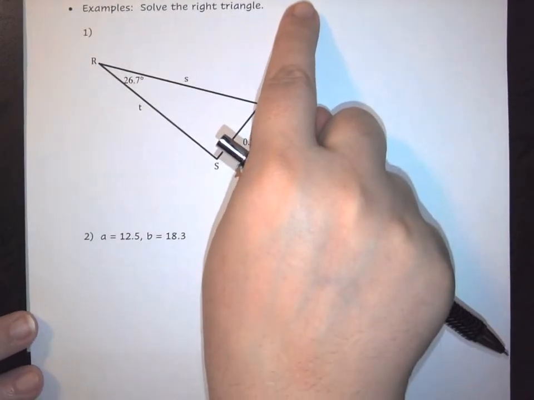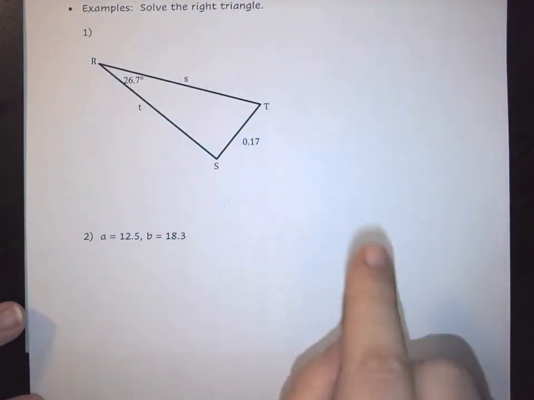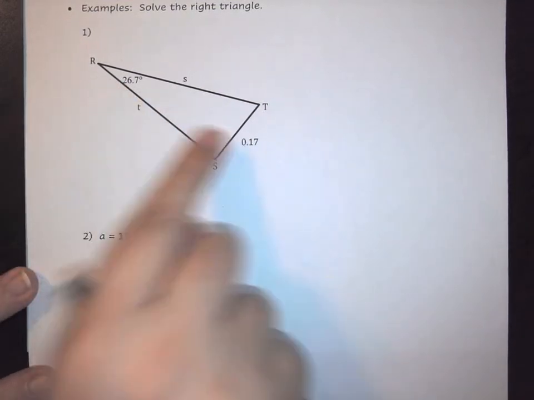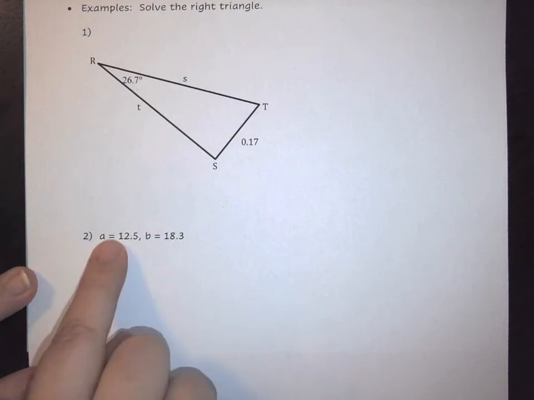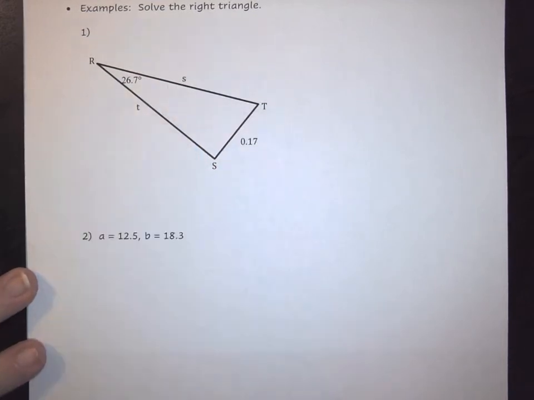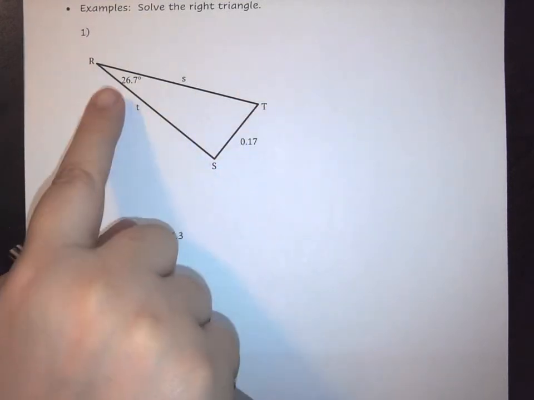So you're going to see this problem in two ways. The first way, you're actually given the triangle with some pieces labeled inside. The second way is you're just simply given the pieces. So let's look at this first example here where we give you the triangle. And notice we went ahead and labeled the triangle.